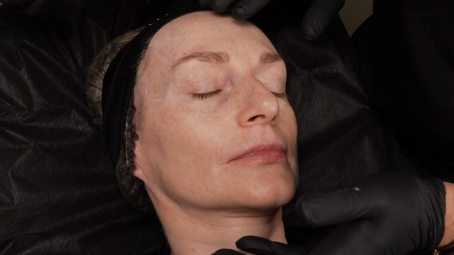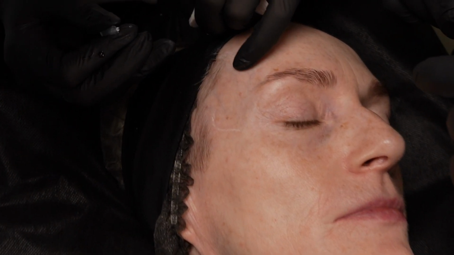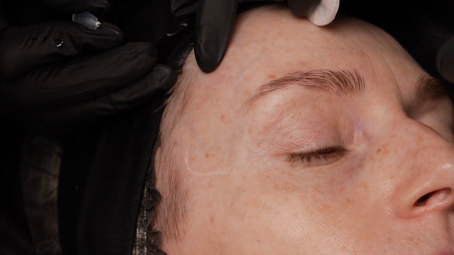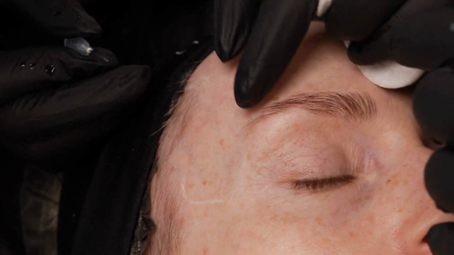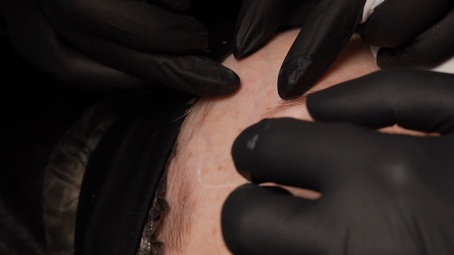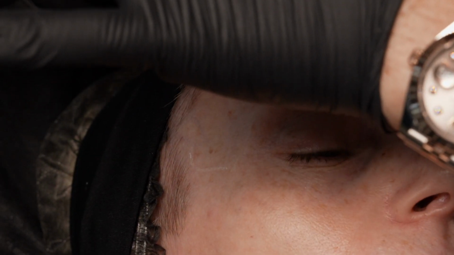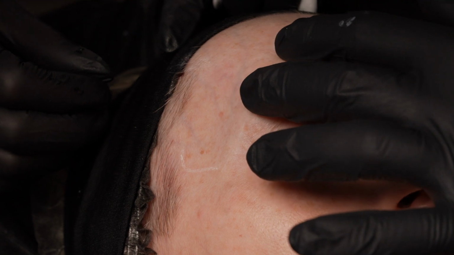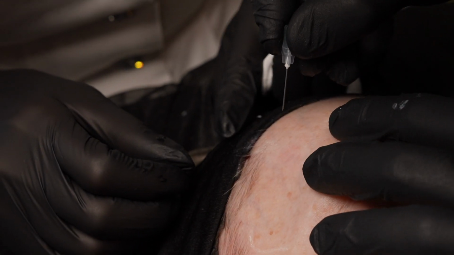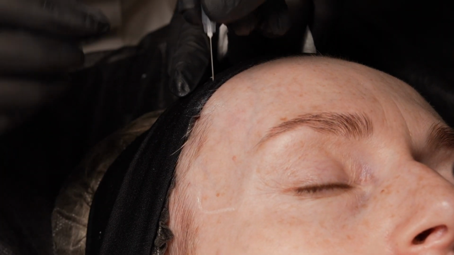So be careful of the veins. Yes, this is a vein. For example, you can open it. I will show it. I think here, or here.